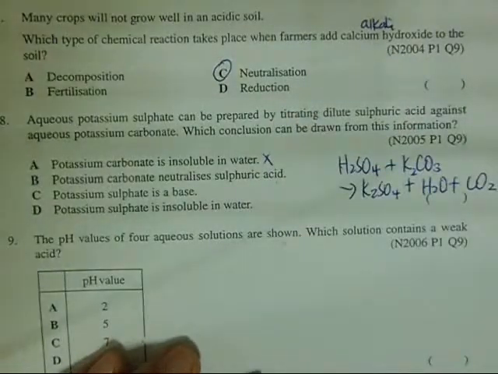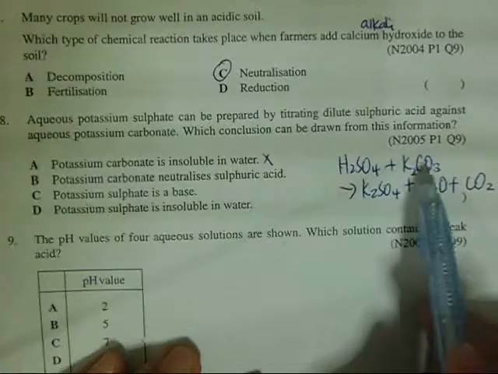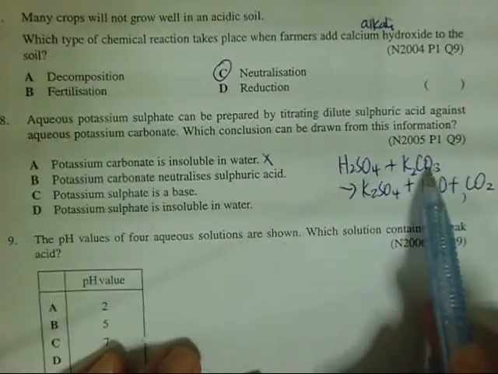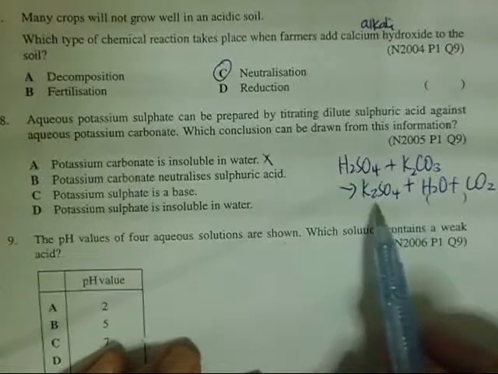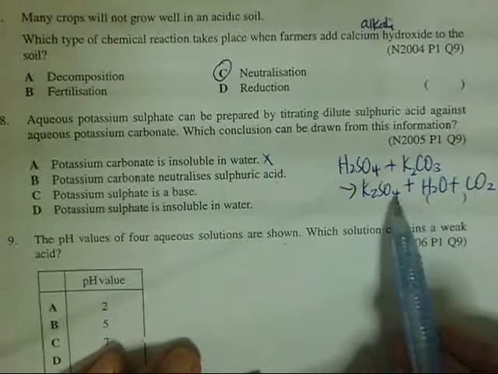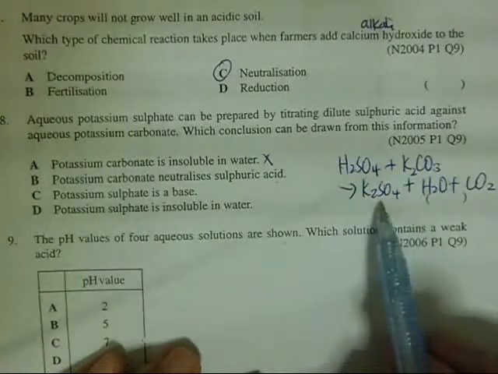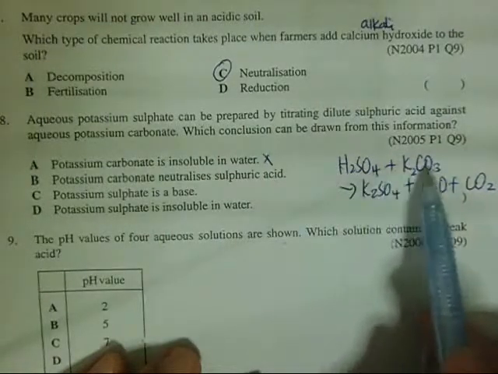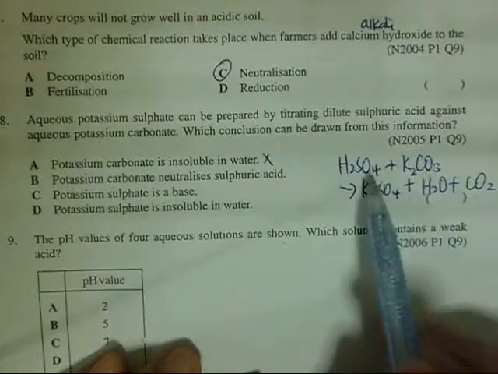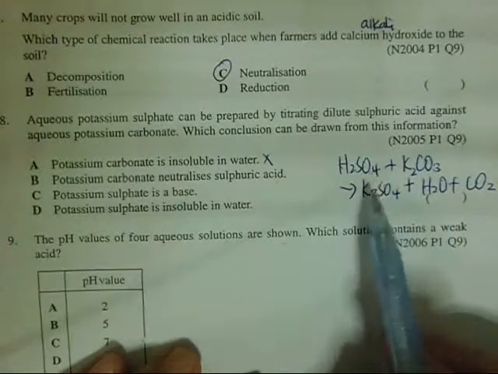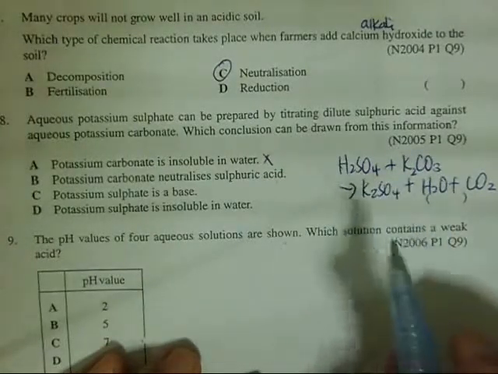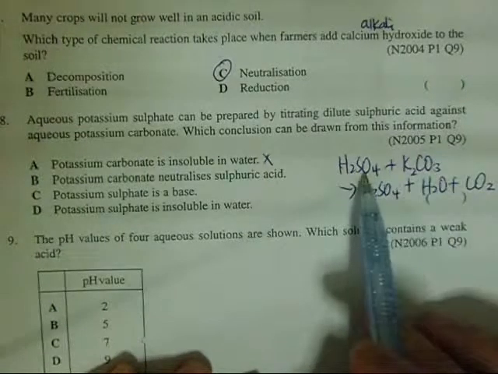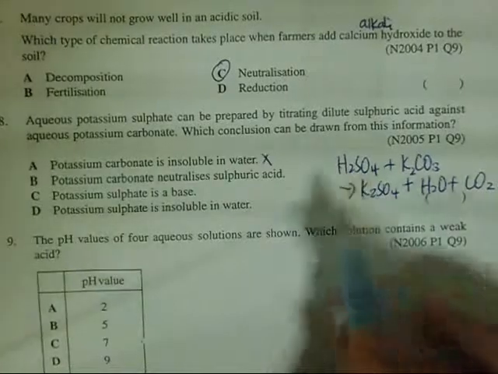Potassium carbonate neutralizes sulfuric acid, because carbonate and sulfuric acid give you sulfate, and this sulfate salt is neutral. So when potassium carbonate is added to sulfuric acid, you get something which is neutral, and of course what happened is your carbonate neutralizes the acid. So this is correct.